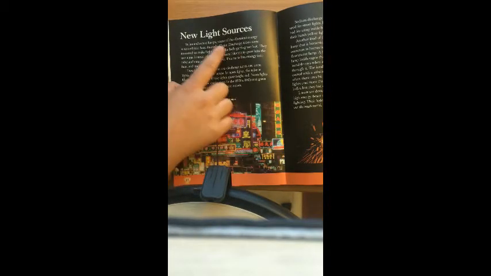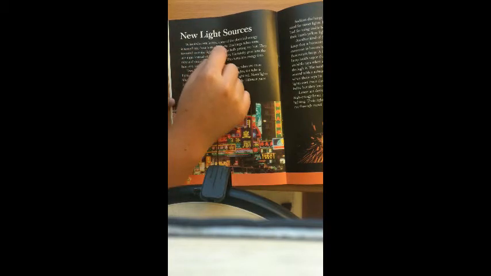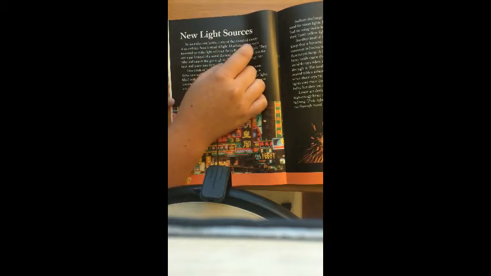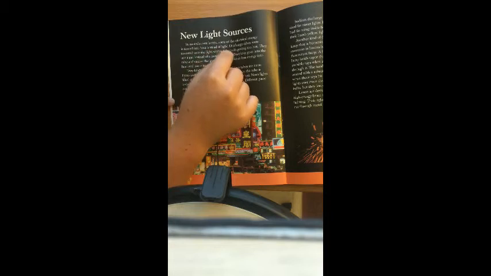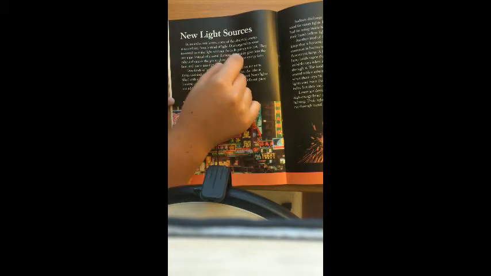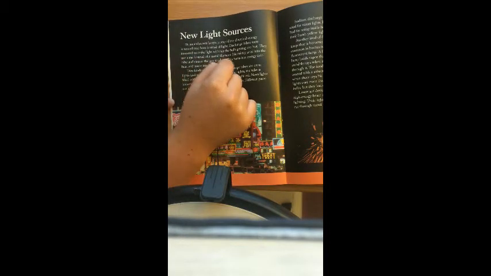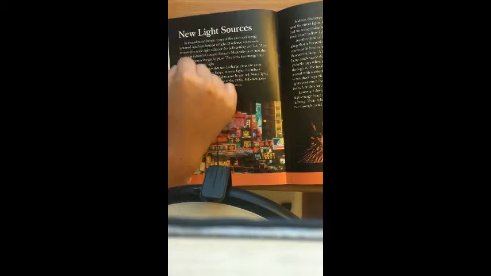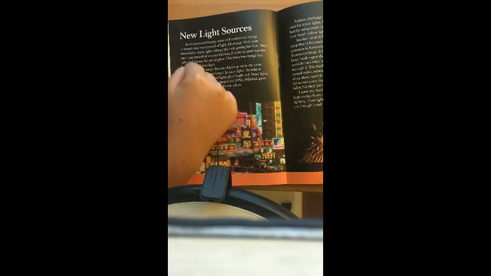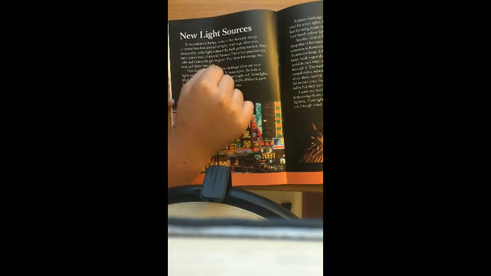New light sources. In incandescent lamps, some of the electrical energy is turned into heat instead of light. Discharge tubes were invented to make light without the bulb getting too hot. They use a gas instead of a metal filament. Electricity goes into the tube and causes the gas to glow. This turns less energy into heat and more into light. Two kinds of lamps that use discharge tubes are neon lights and sodium street lamps.